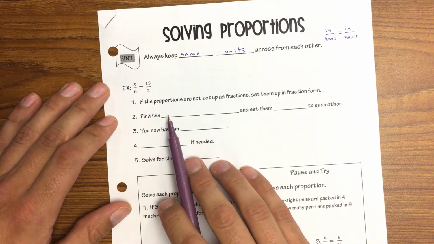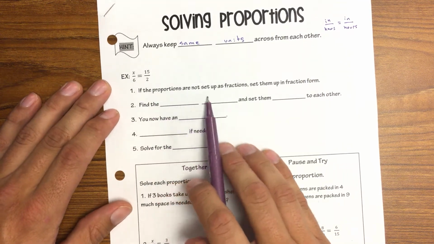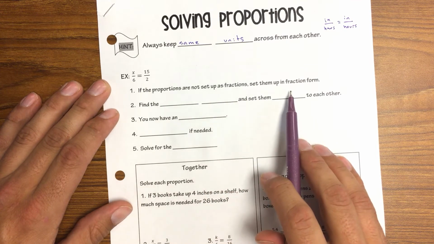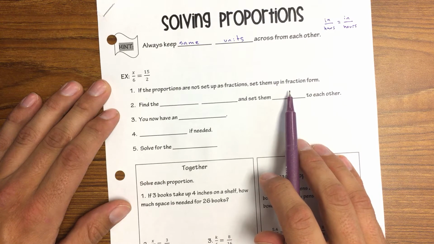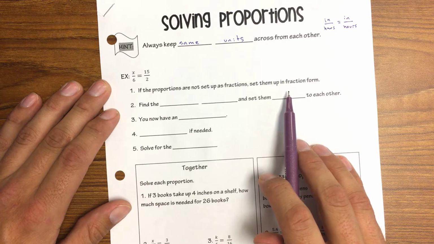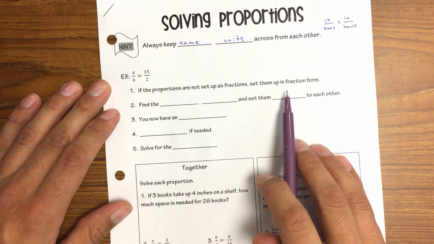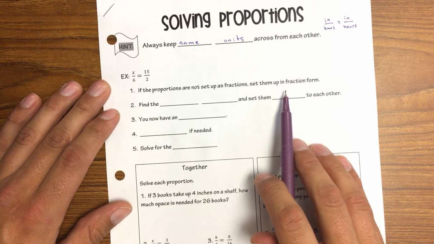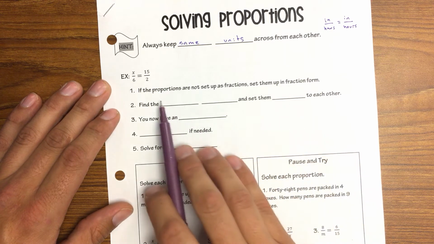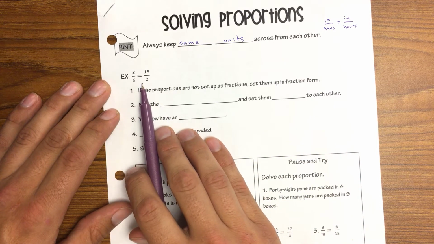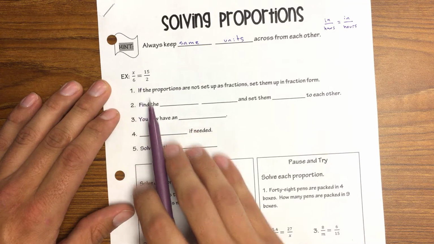So the steps to do this here: if the proportions are not set up as fractions, set them up in fraction form. That just means if it gives it to you in a word sentence, change it and write them as fractions. So if it tells you 3 feet to 8 hours, you want to write that 3 over 8. Luckily, the example that I give you here is already set up in the form that we want, and a lot of times it will be.